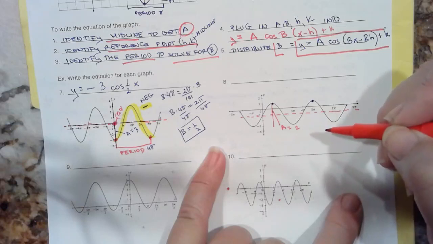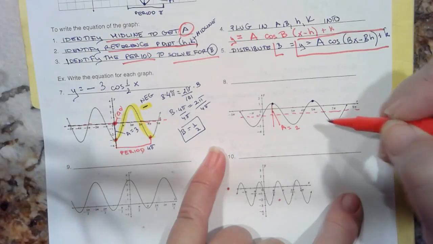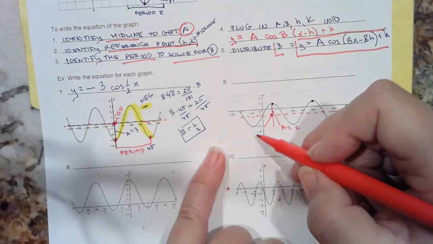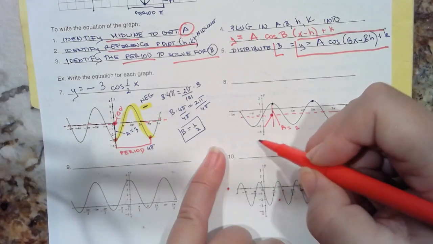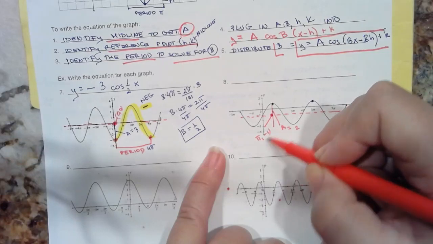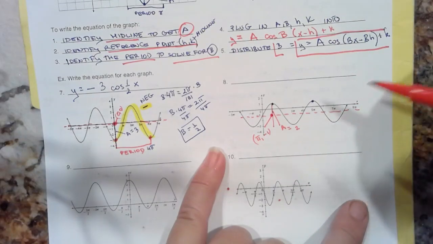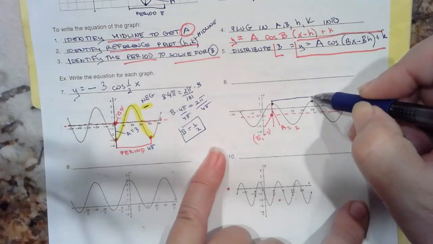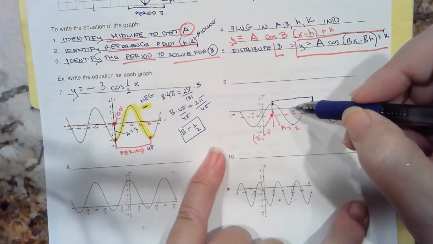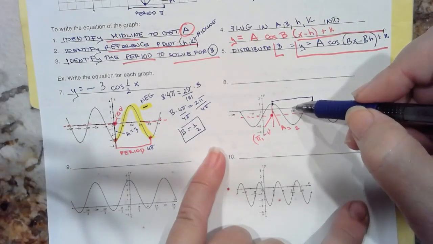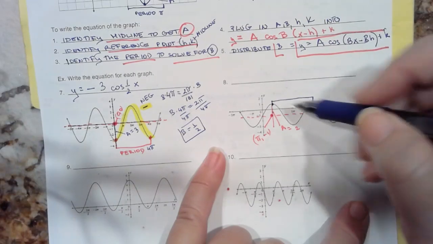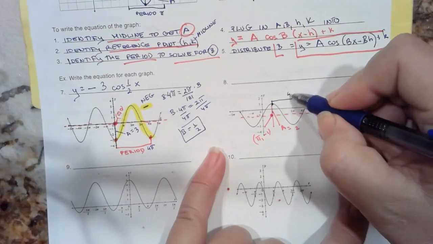My reference point is pi, comma, -1. And my period is, 1, 2, wait, 2, 1, 2, 3, 4. So my period is 4 pi.